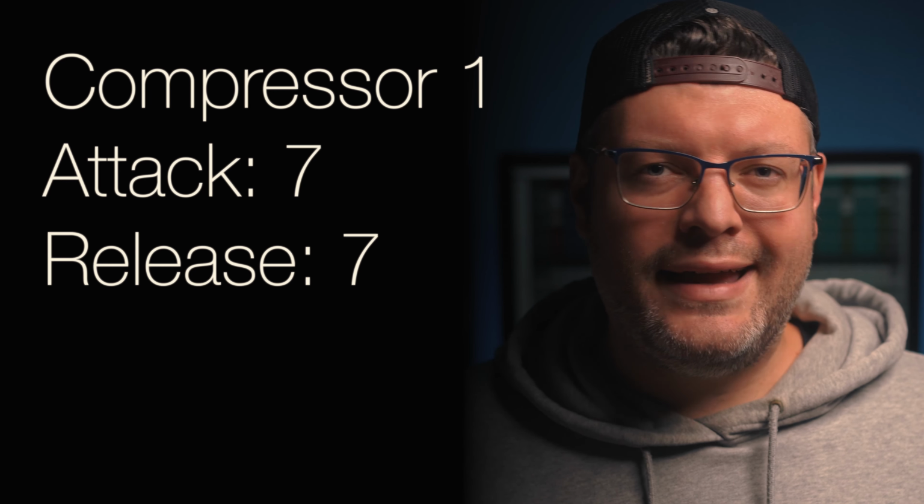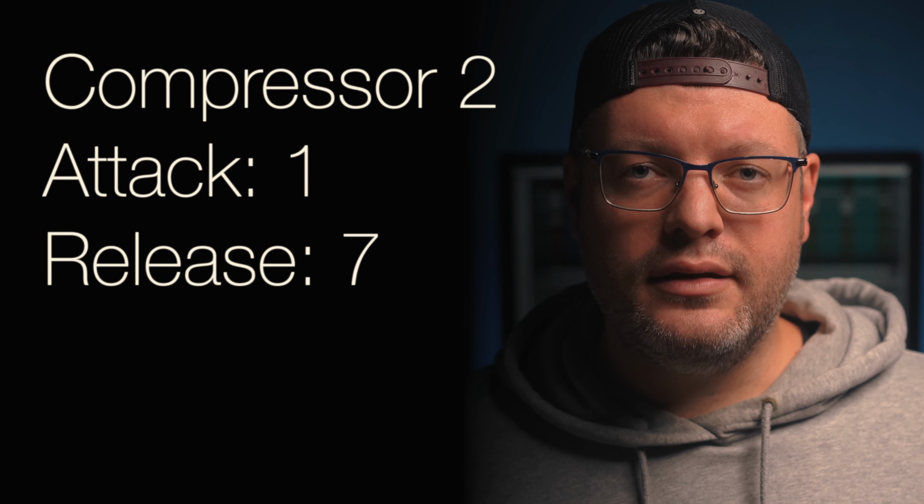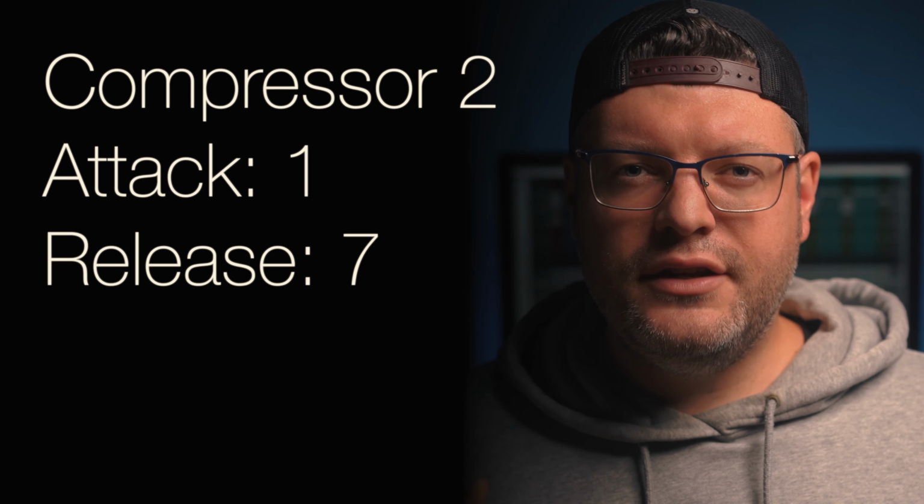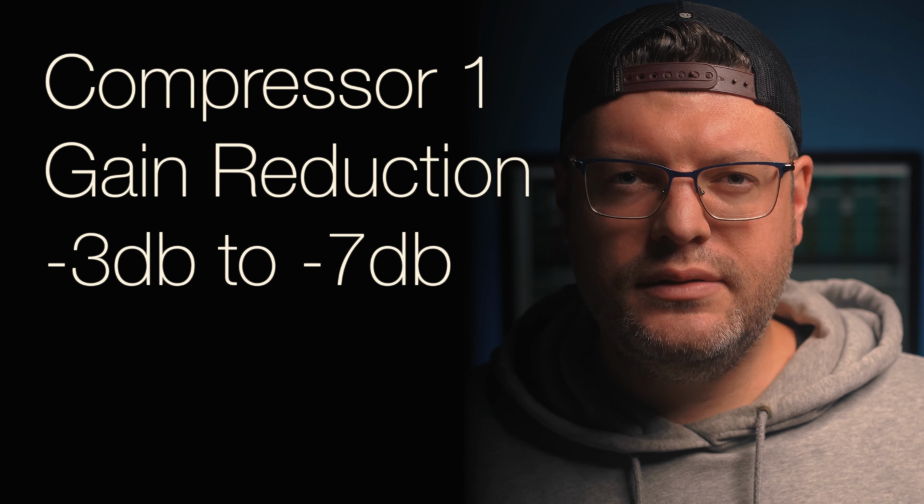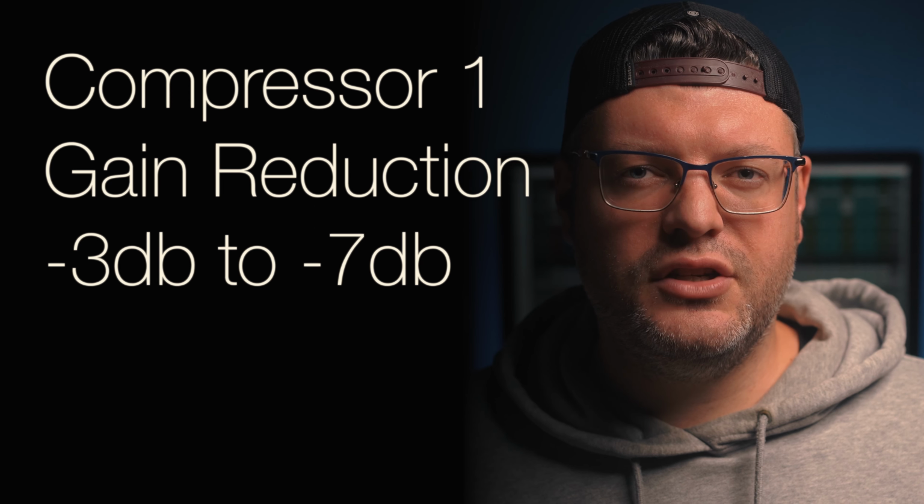Set the first one with the attack and the release nice and fast, and the second with the attack all the way slow. Set your gain reduction on the first compressor to just be grabbing some of the louder sections and controlling those. Now, the second compressor is seeing a much more even signal and won't jump around as much, and so we can leave the attack a bit slower.